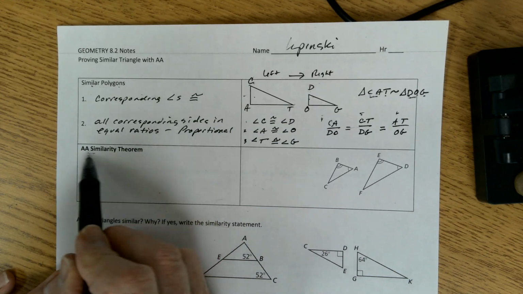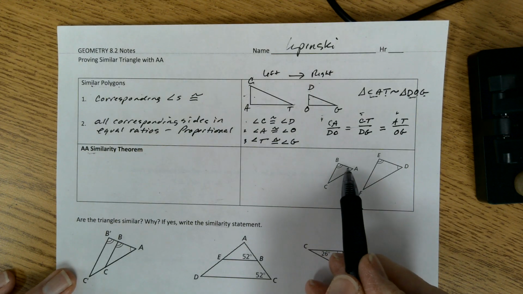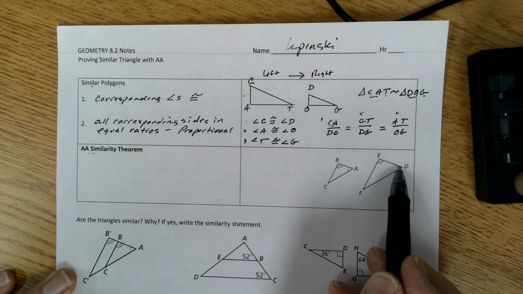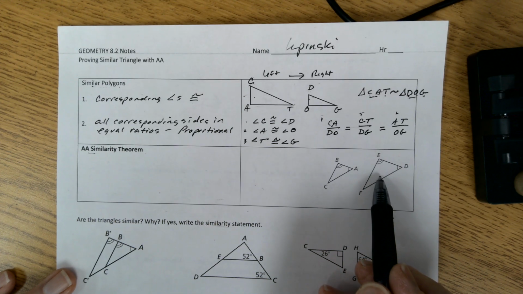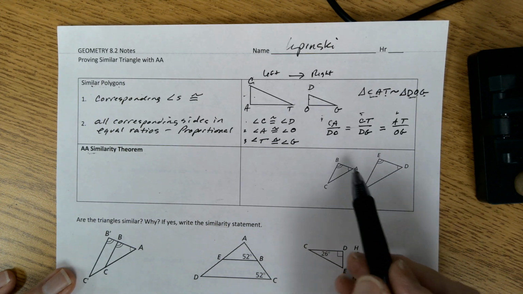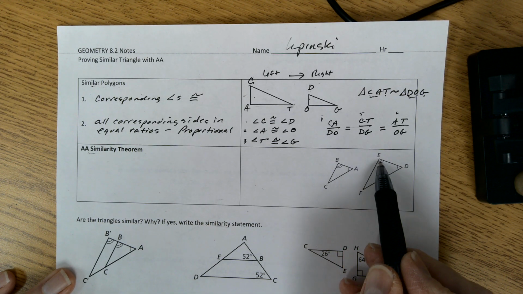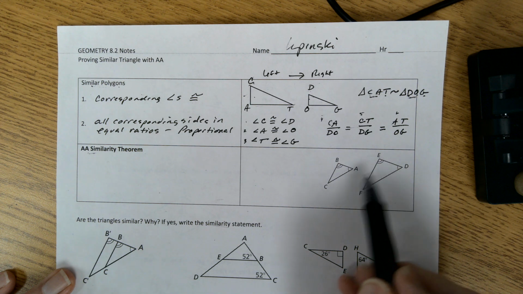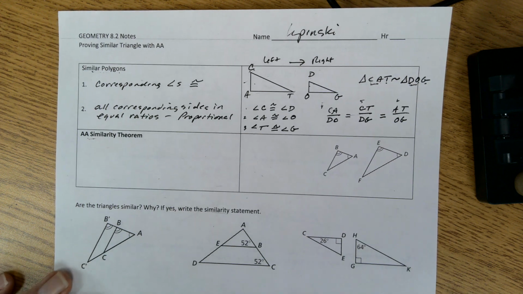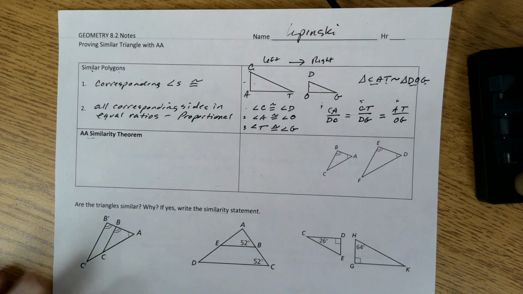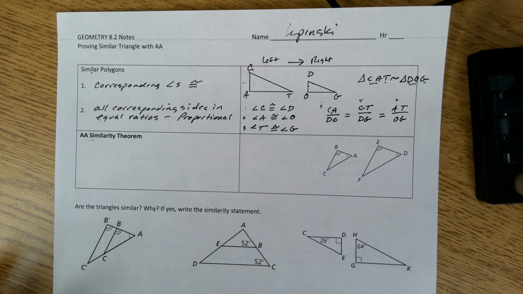If we can say that only two of the corresponding angles are congruent, that's all we need to do. That would mean then the triangles have to be similar, okay? If these two are congruent to these two, that means the third angles have to be congruent. If all three angles are congruent, you know the two triangles are similar shapes.